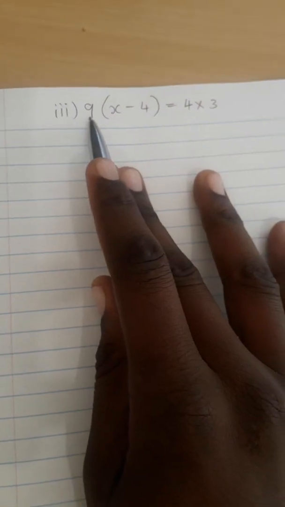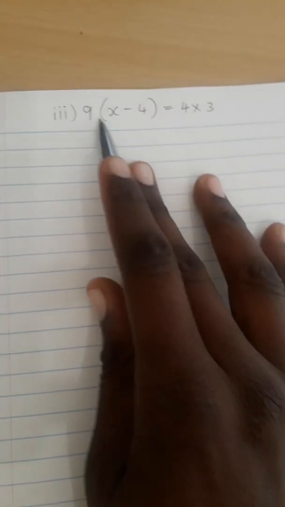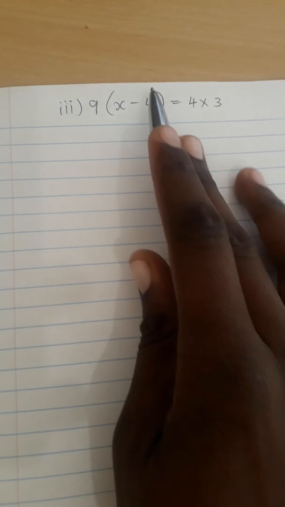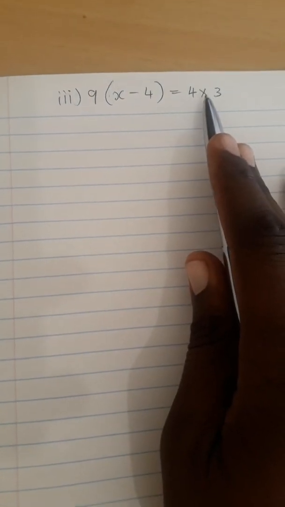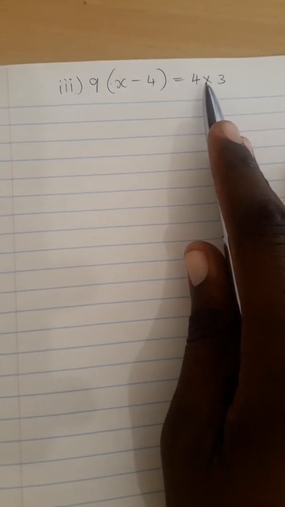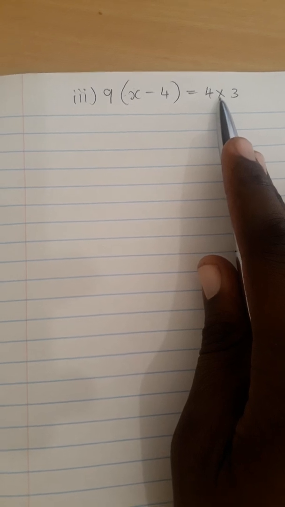Okay, next linear equation. 9 times x minus 4 is equal to 4 times 3. Please take note that this is not an x.